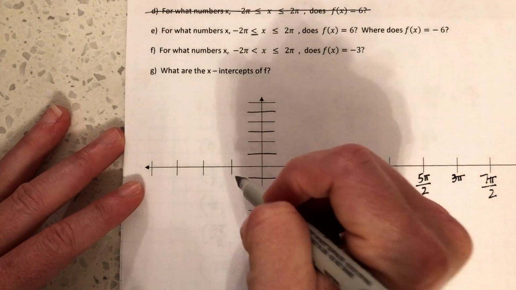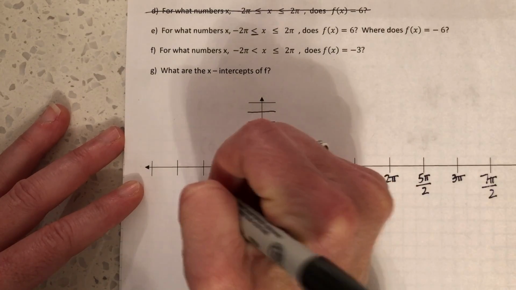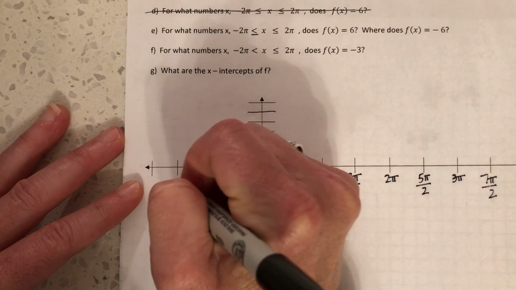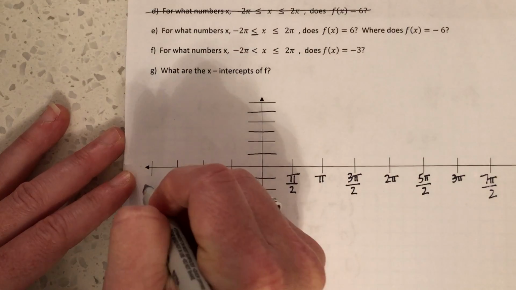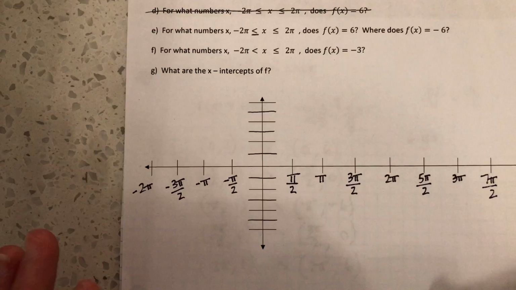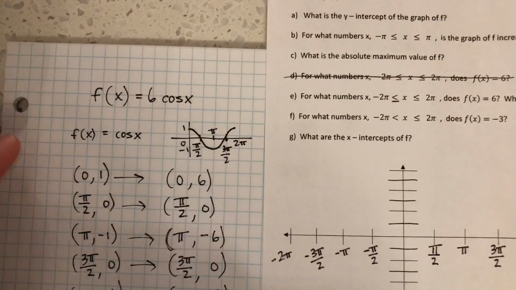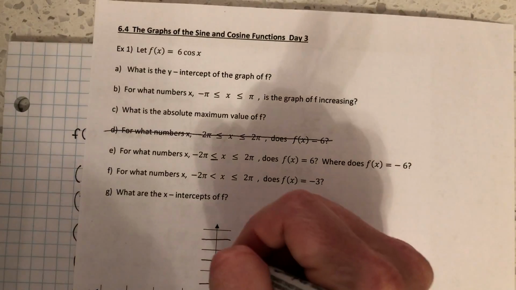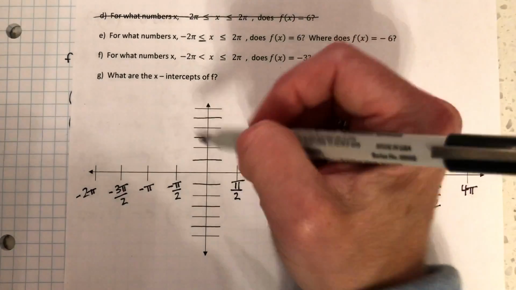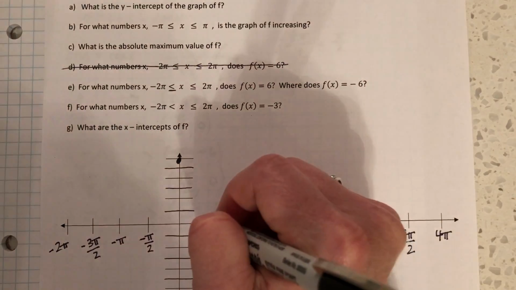And you can go backwards too. This is -1 pi over 2, -2 pi's over 2 is -pi, -3 pi over 2, and then -4 pi over 2 is -2 pi. So you have all of your increments, all of your x values ready to go. All right, so if we graph our points now, we're going to get 0, 6. Oh, am I on the graph? No. 0, 6 is up here. Then you graph pi over 2, 0. All right, then you graph pi, negative 6.